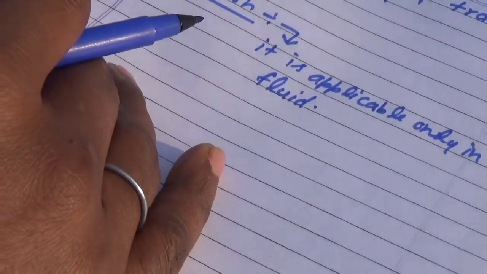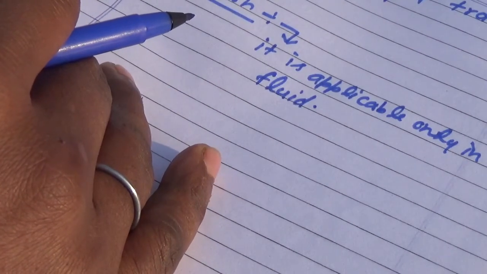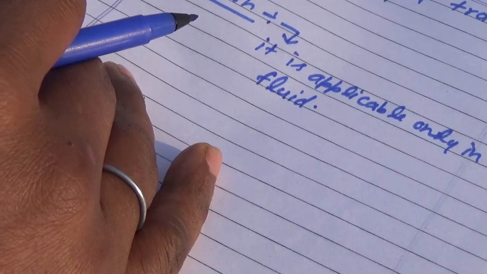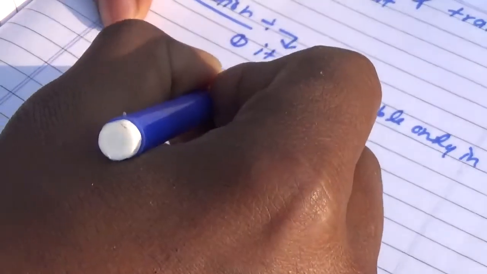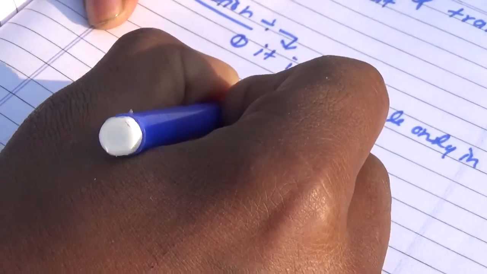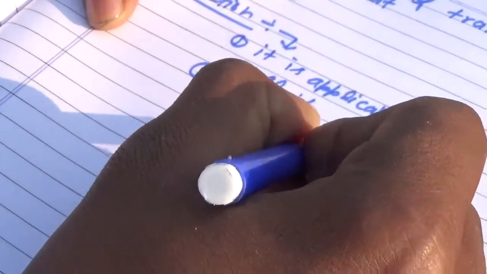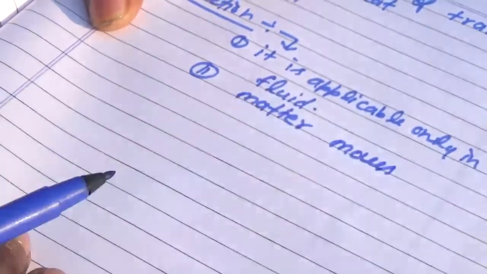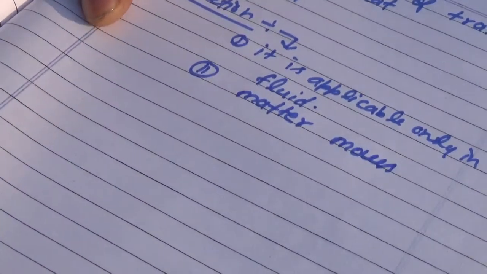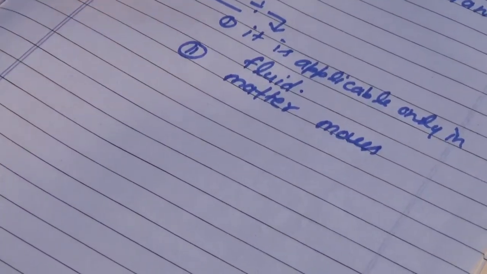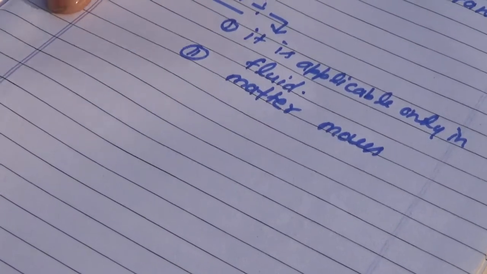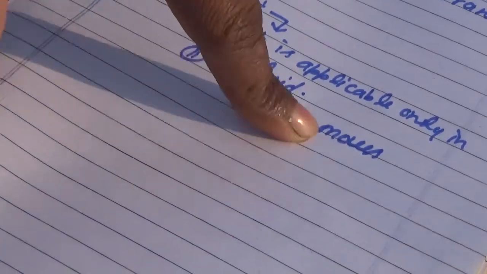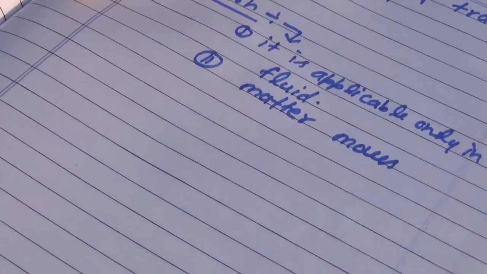As we have told you, the conduction method we explained by considering any solid rod. So dear students, the next important concept about convection is that in this method matter moves. The first important thing in this method is that it is applicable only in fluid, and next is that in this method matter moves.